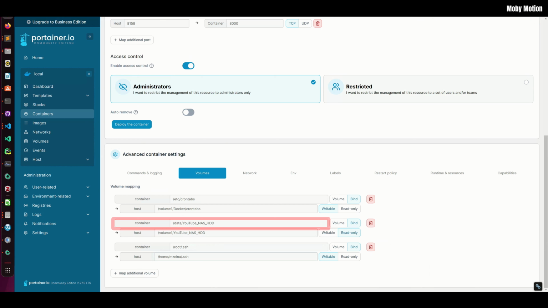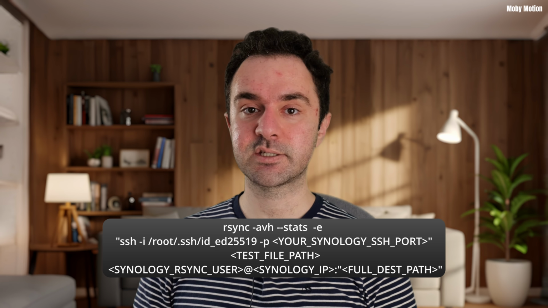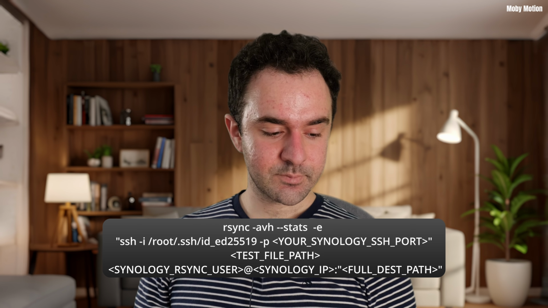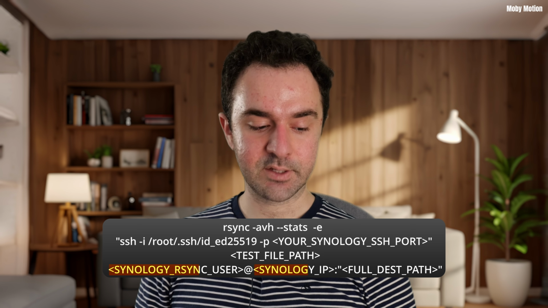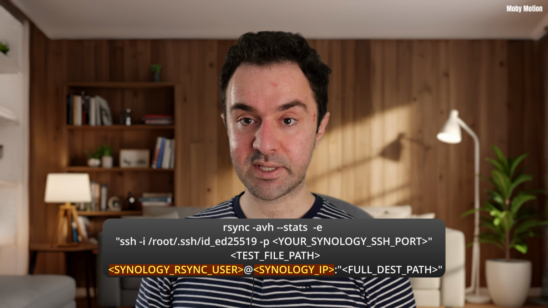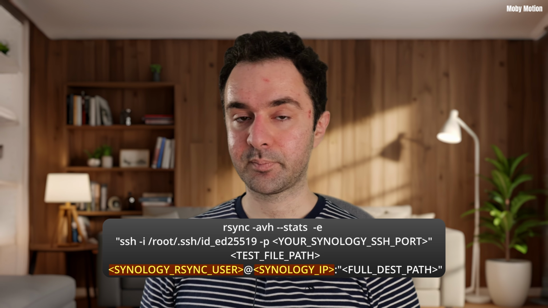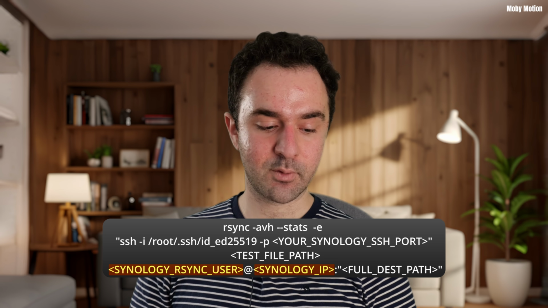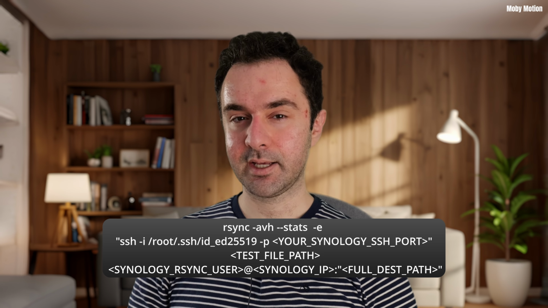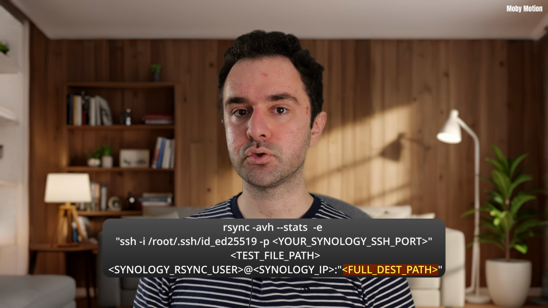For me, that's /data/YouTube NAS HDD. And here you can create a tiny test folder and make sure the path is correct. Then you'll need your Synology RSYNC username at the Synology IP. I'm going to be using the Tailscale IP because that'll behave very much like they're on the same network, colon, and then in double quotes, you should specify where you want this file to go.